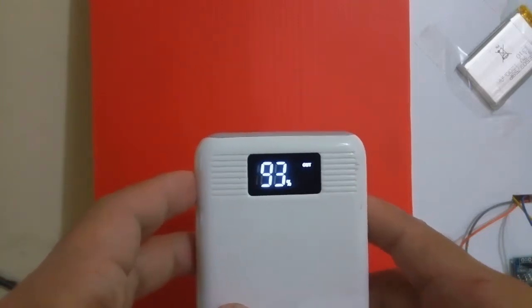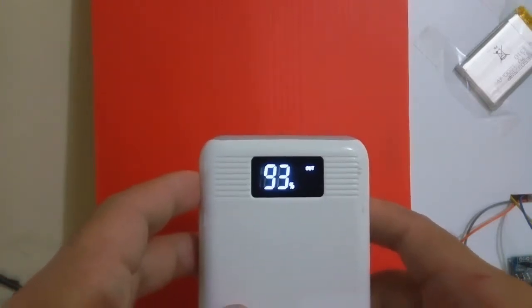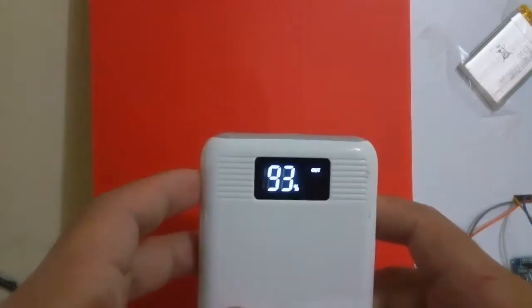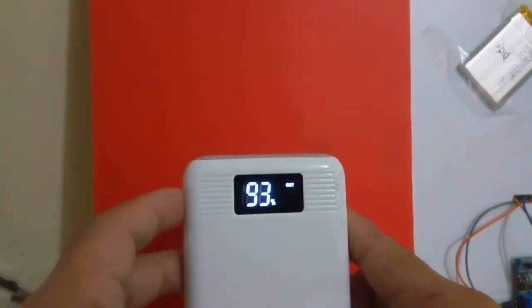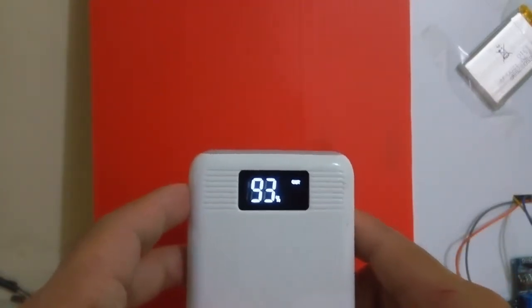So during your travels, numerous times you would need to know the state of charge of your power bank. So numerous times you would need to take out your power bank, press a button, and the state of charge will be shown to you.